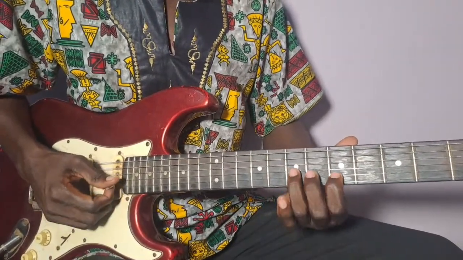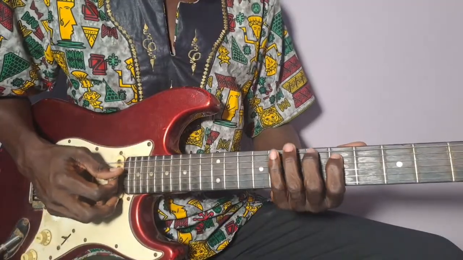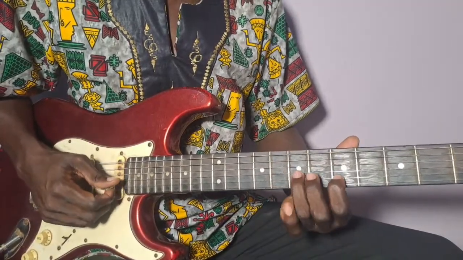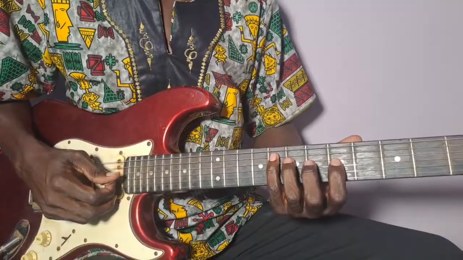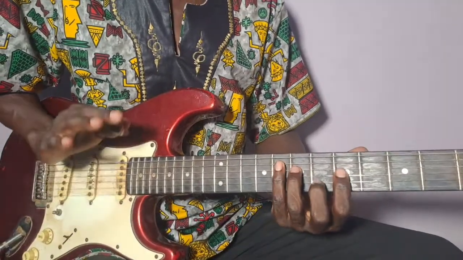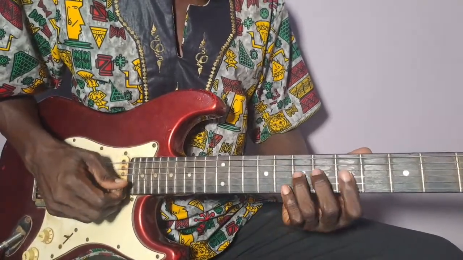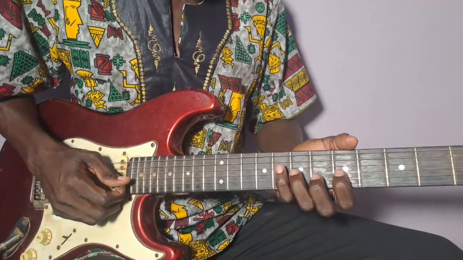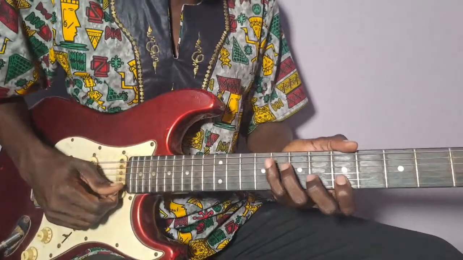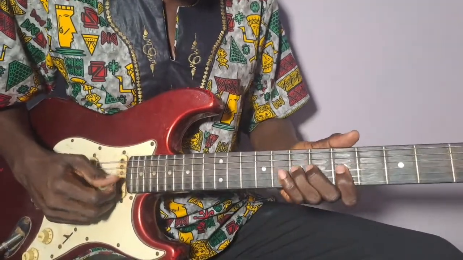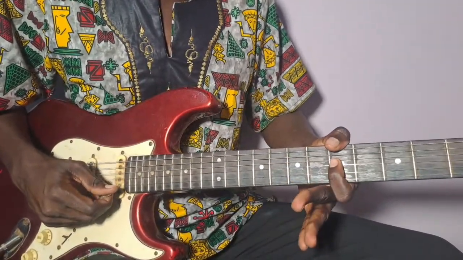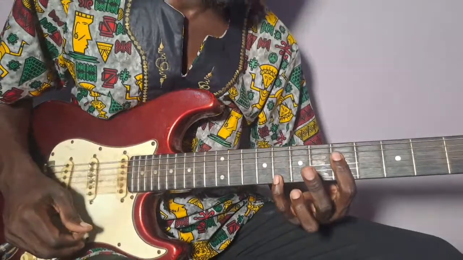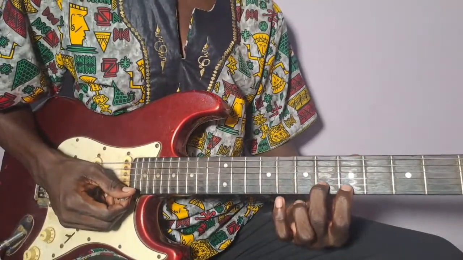Do, ti, la, so, fa, mi, re, do. So let's use that simple one so it will not confuse you. But the solo will be ending on the so. So let's play within this. We are playing everything in the key F.